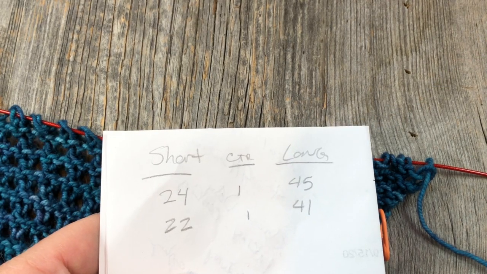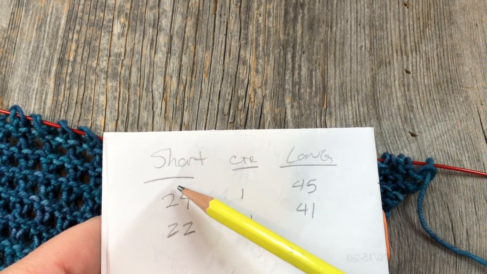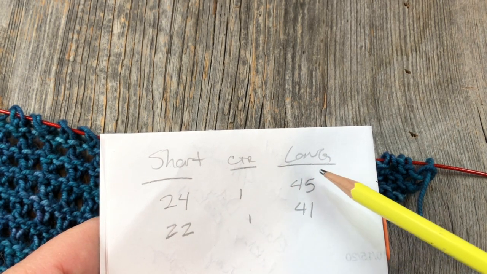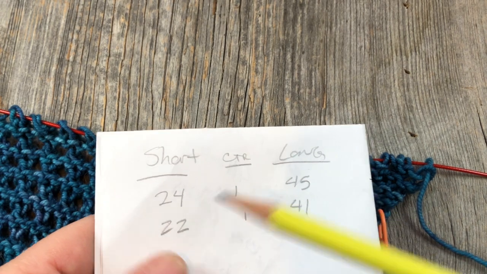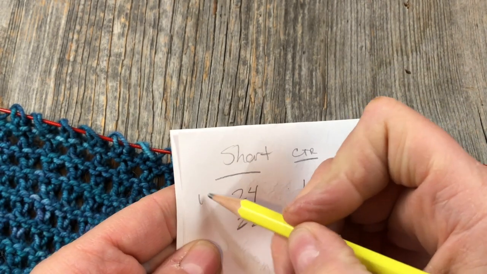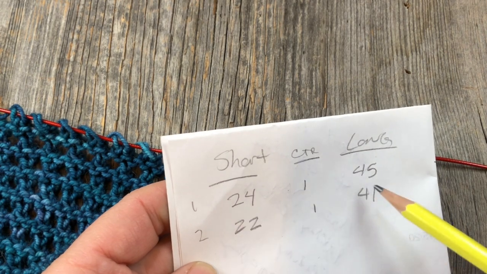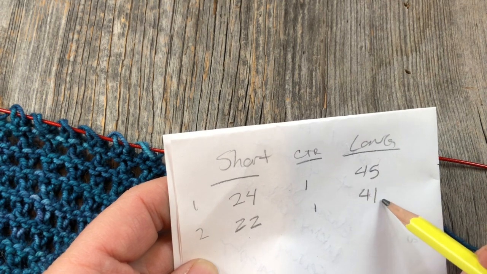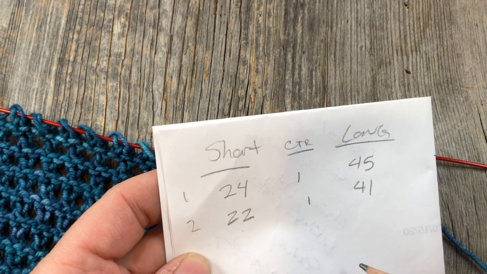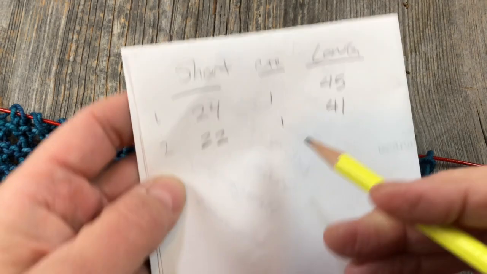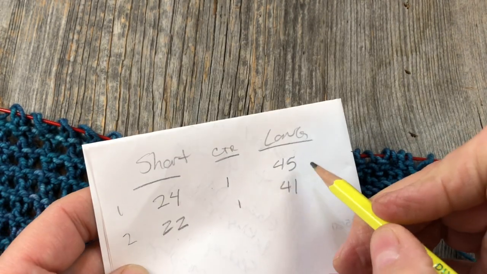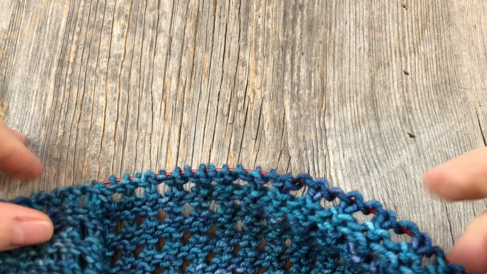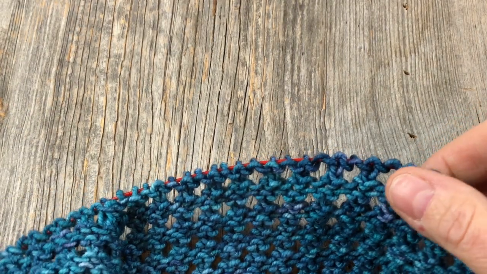At the very beginning of this section, we started out with 26 stitches on the short side, your center spine stitch, and then we had 49 on the long side. So after each 16 row repeat, you would have 24 and 45, and then 22 and 41. So this decreases by 4 after each 16 row repeat on the long side and by 2 on the short side. So I would just make myself a little chart and then check them off as you go and make sure you're on track.